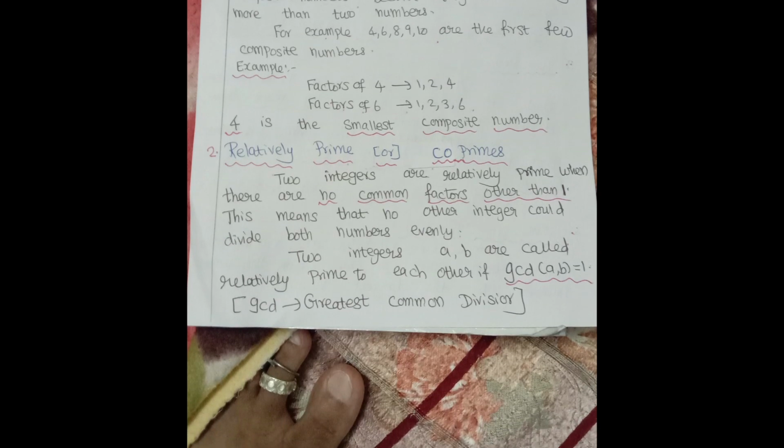Next, we are going to discuss relatively prime or co-prime numbers. Two integers are relatively prime when there are no common factors other than 1. This means that no other integer could divide both numbers evenly. Two integers a and b are called relatively prime to each other if GCD of a, b equals 1. That is, the greatest common divisor of a and b must be equal to 1.